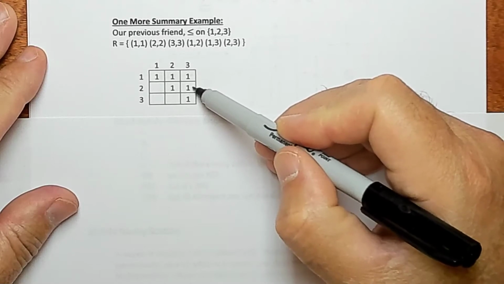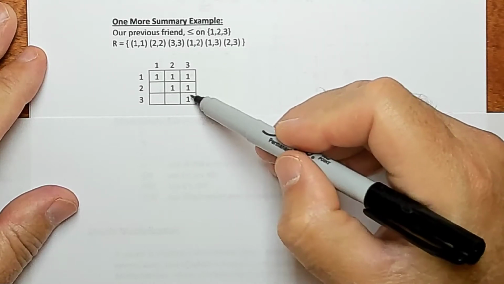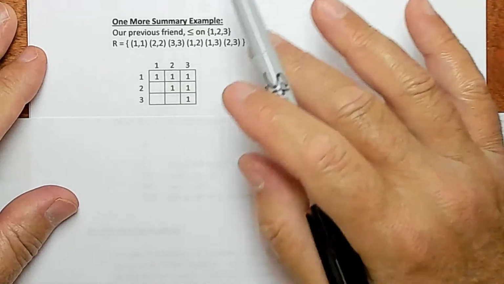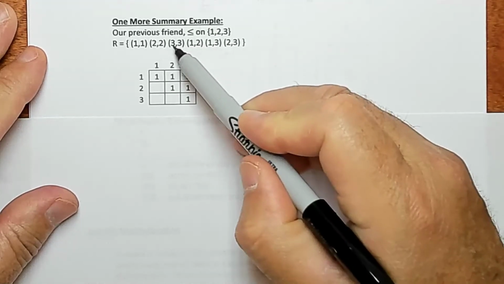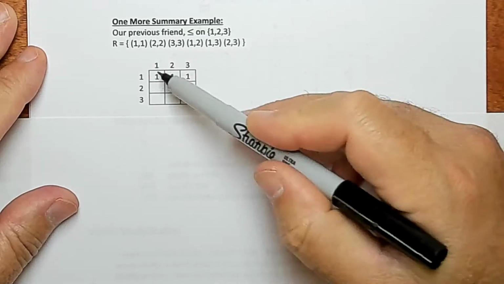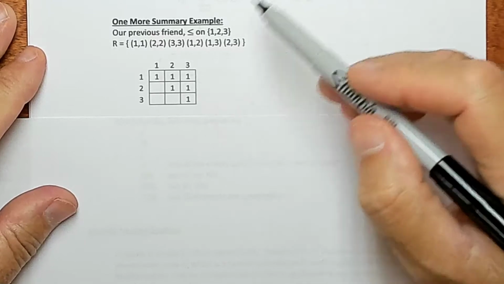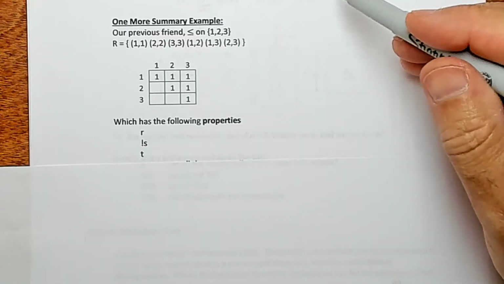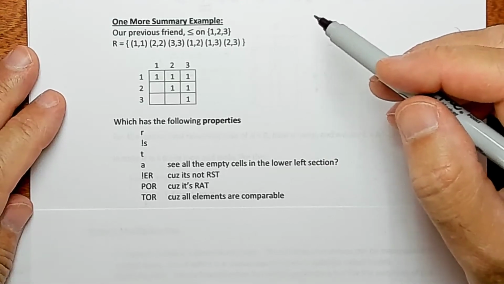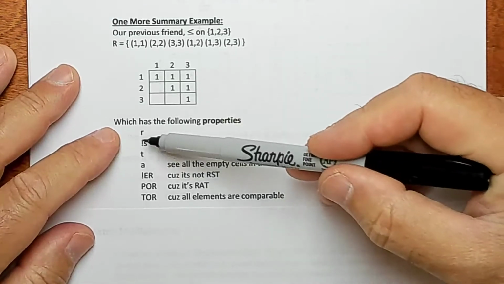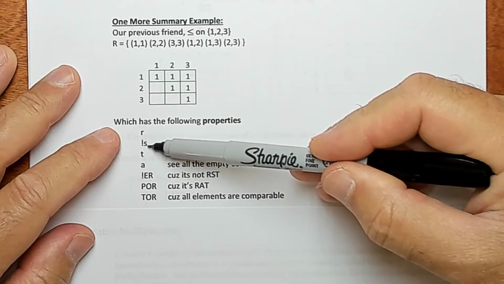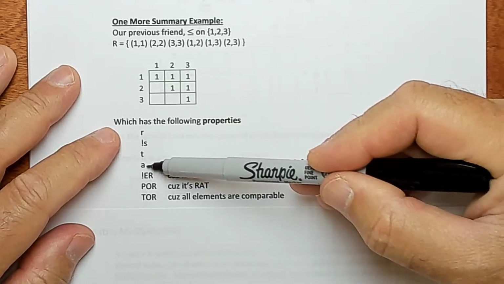So it's anti-symmetric, right? Because for every AB, there are no BAs, excluding AA. This is antisymmetric, and it's reflexive, and it's transitive. It's reflexive, it's not symmetric, it's also antisymmetric.